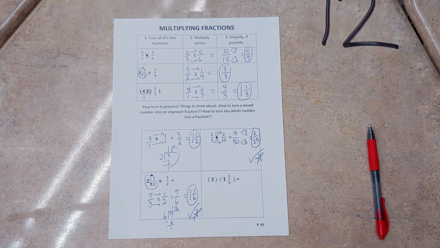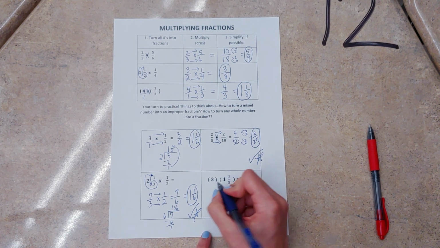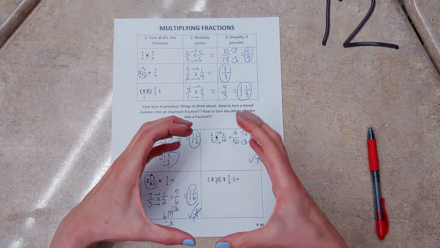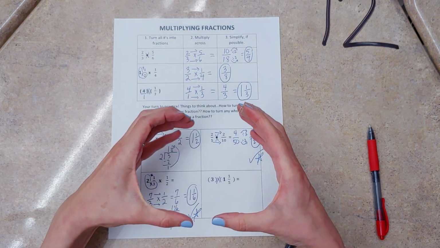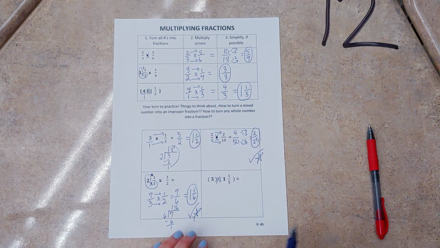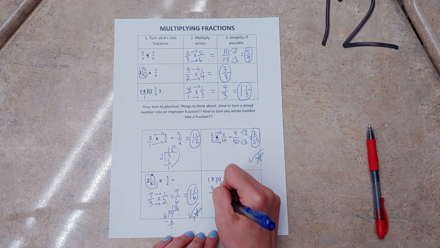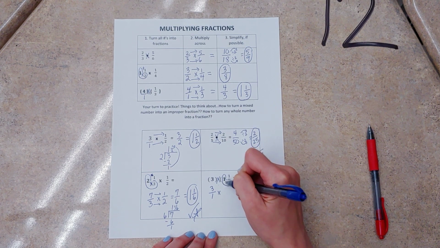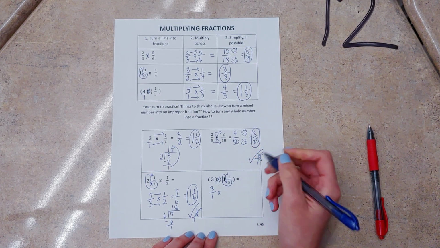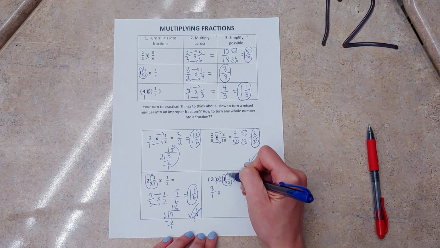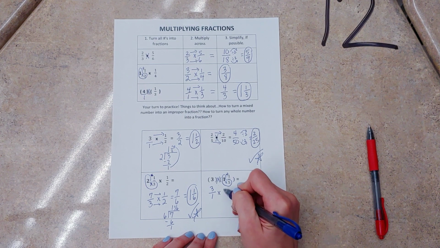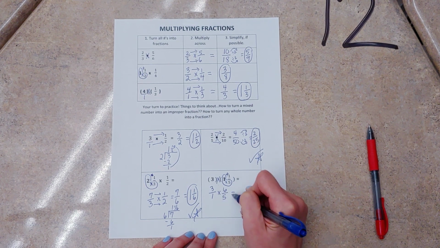All right, go ahead and push pause and solve this last problem. All right, we've got 3 times 1 and 1/5. Remember, parentheses mean to multiply. Okay, so we've got 3/1 times, gotta use our Dolly Parton Texas two-step, y'all. We gotta sound like real Texans as we are portrayed on TV all the time. 1 times 5 plus 1 gives us 6/5.